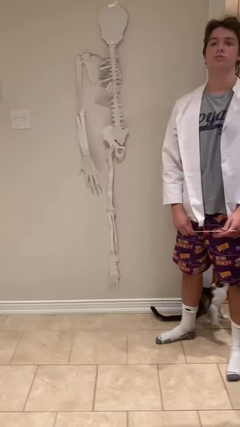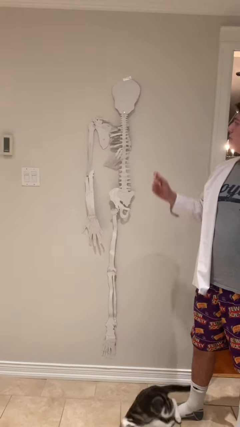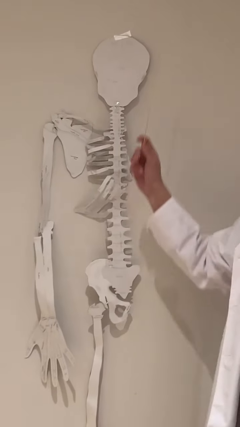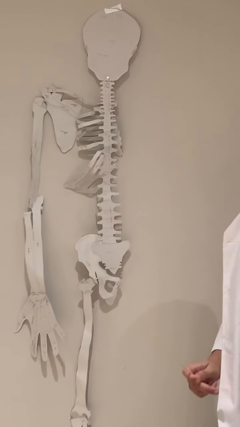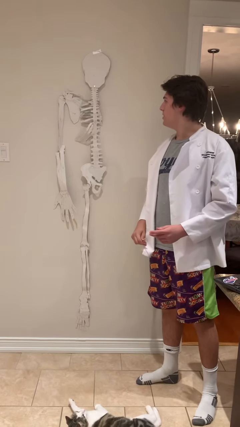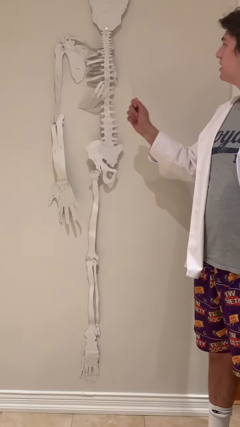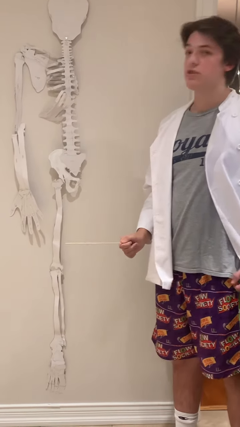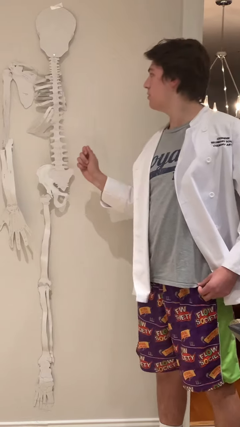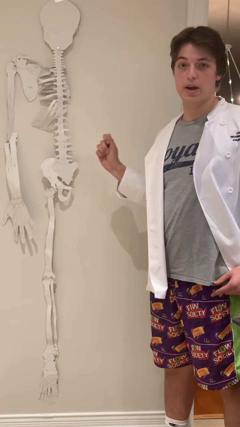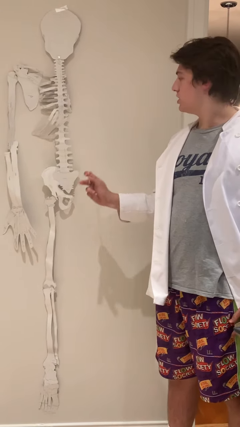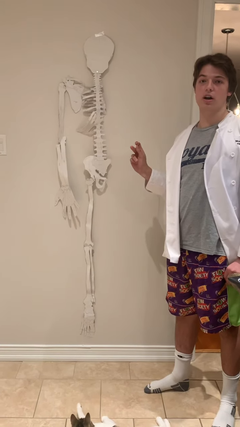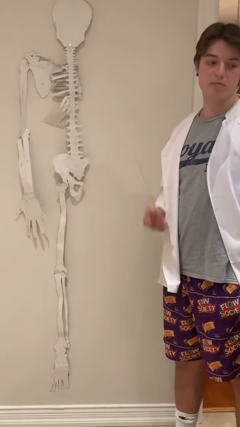Now that we have looked at the anterior side of the skeleton, let's look at the posterior side. Starting at the very top, the most superior end, we have the parietal bone and the occipital bone. Then under that is the spine, which is divided into 3 regions. We have the cervical region, which has 7 vertebrae in it. These vertebrae are these little things on the spine. Then we have the thoracic region, which consists of 12 vertebrae. Then we have the lumbar region, which consists of 5 vertebrae. This is the most load-bearing part of the spine.